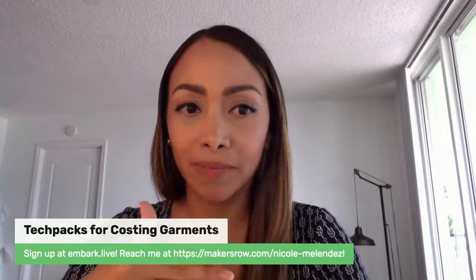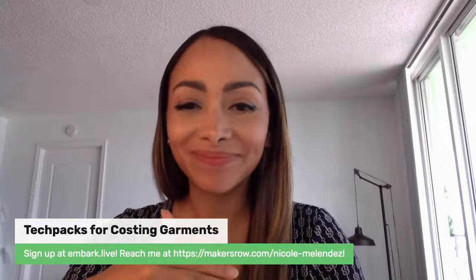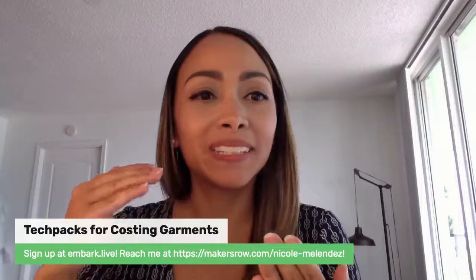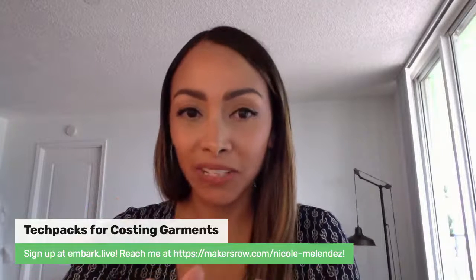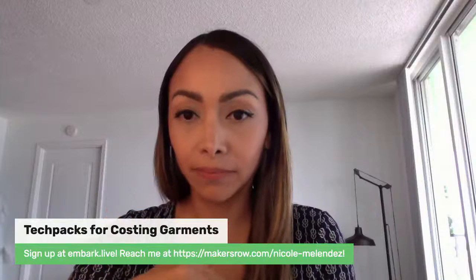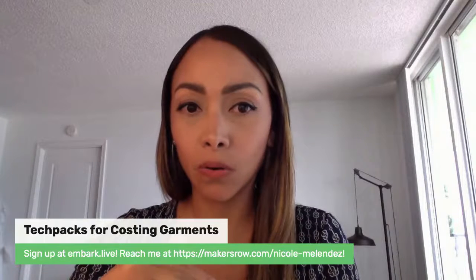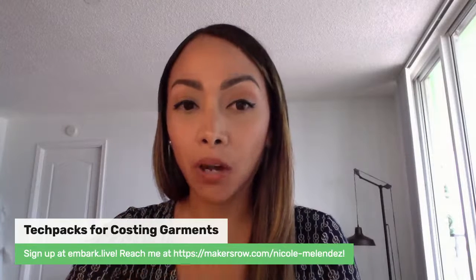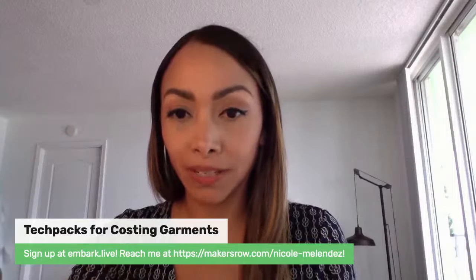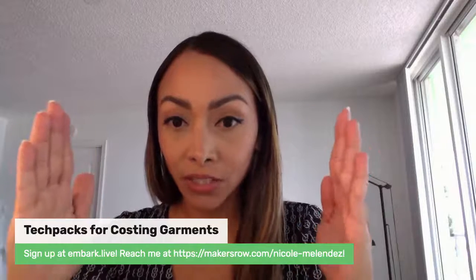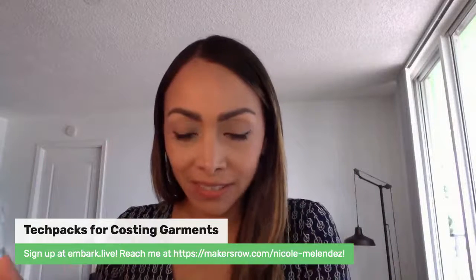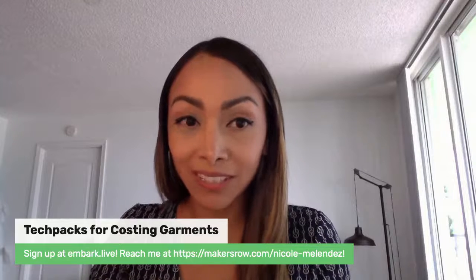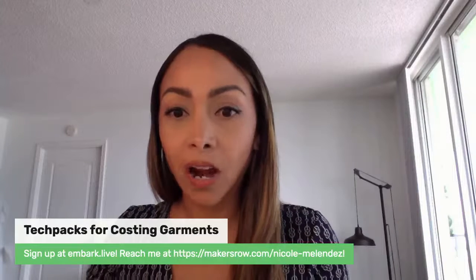So just to recap that, because that was a lot. It was the size range, either alpha or numeric, the quantity per size, as well as how many colors per style you will be using. So if you have a t-shirt, how many sizes in that t-shirt, how many amounts within each size, and in what colors each is going to be made.